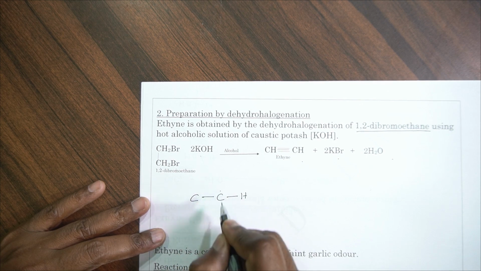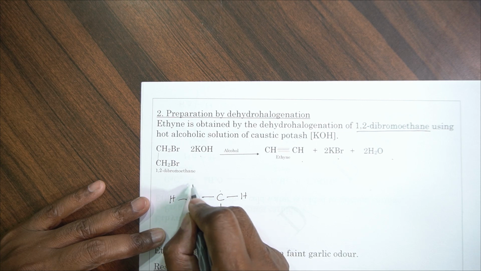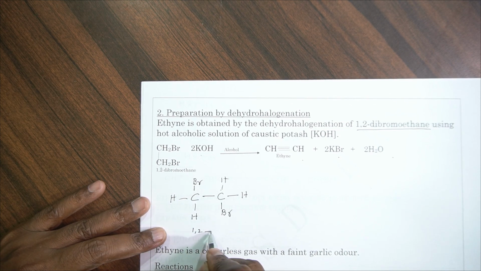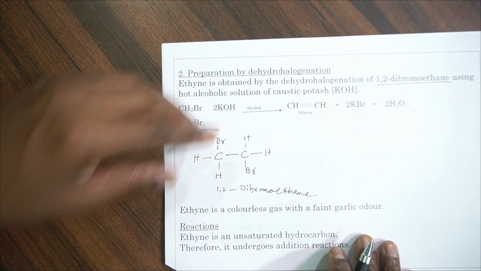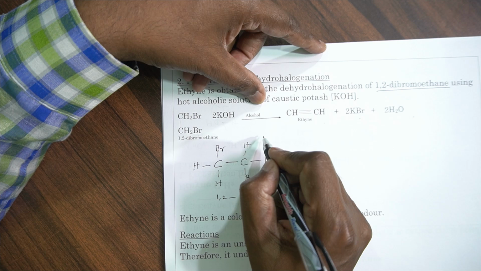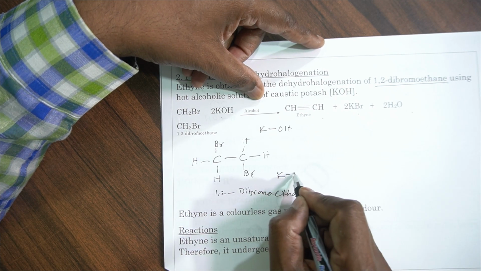So here you have bromine and hydrogen, bromine and hydrogen. So this is 1,2 dibromoethane. Now we are using KOH here. KOH, another molecule of KOH.